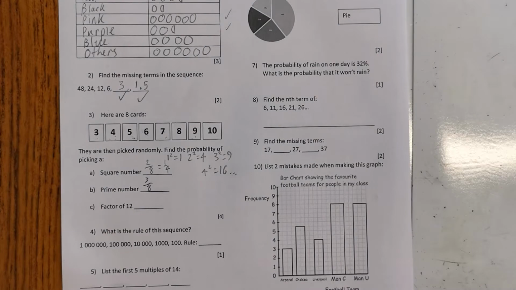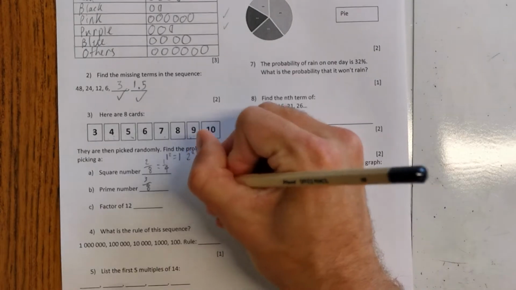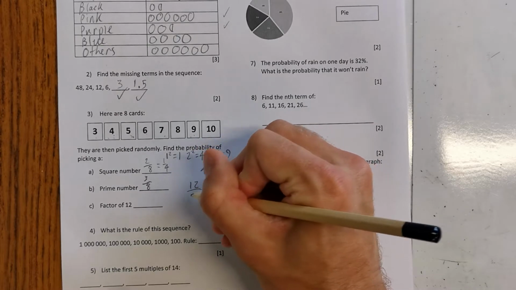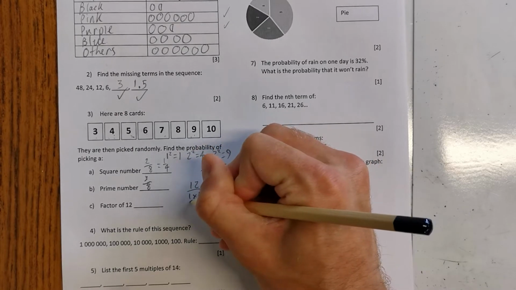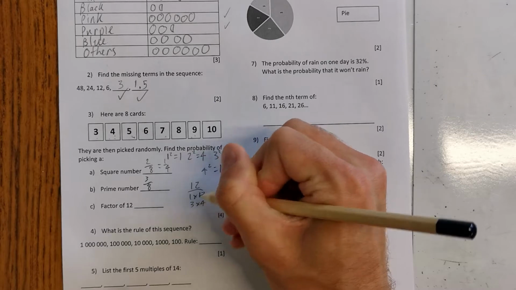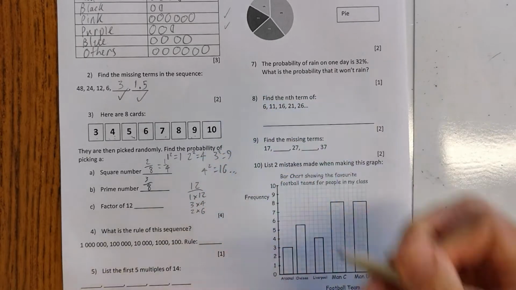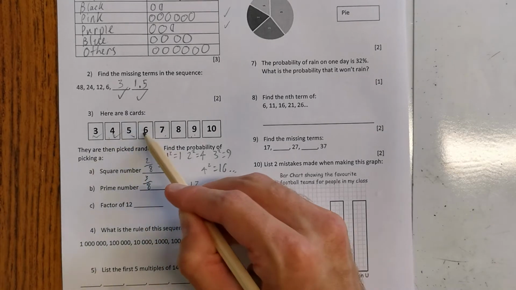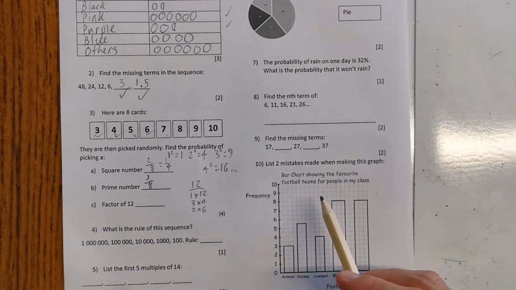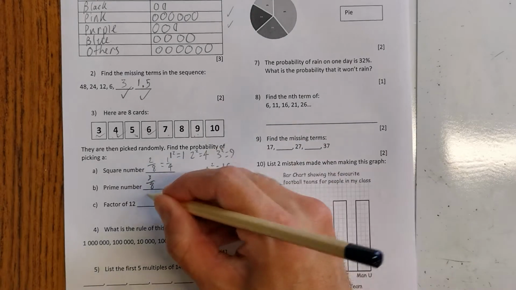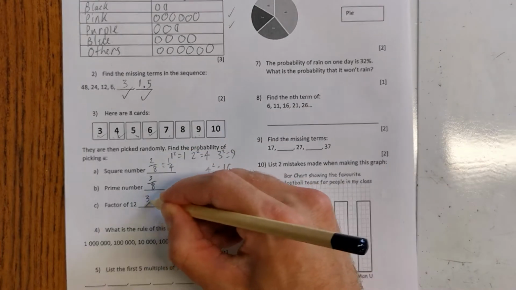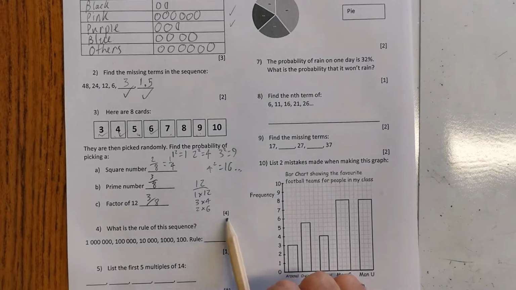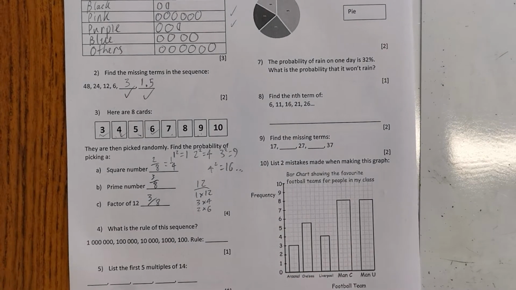Okay. A factor of 12. Well, what are the factors of 12? Factors of 12 are 1 times 12, 3 times 4. Oh, I forgot about 2 times 6 as well, and I think that's all of them. So 3 is one of them, 4, 6, and that's all of them. So again, that's going to be 3 out of 8. Okay. So, 4 marks. You get a bonus point for getting all 3 of them correct.